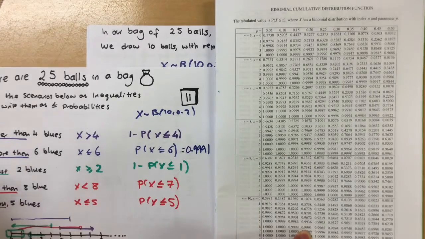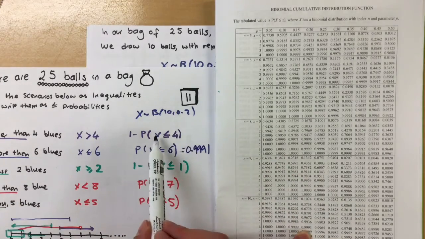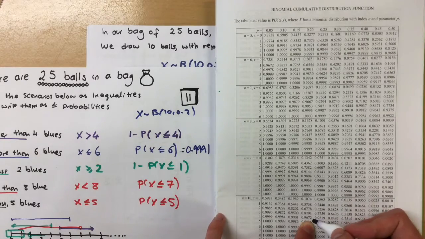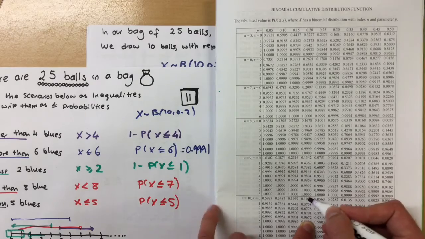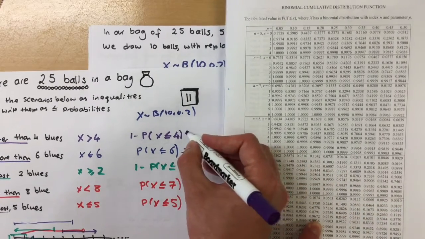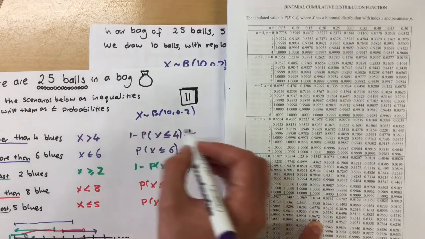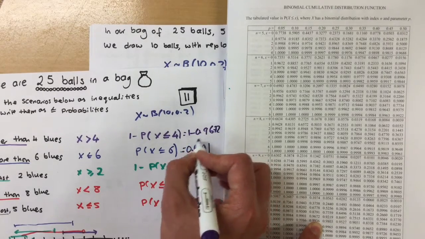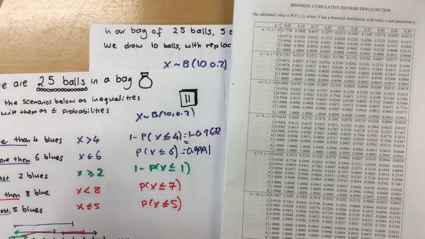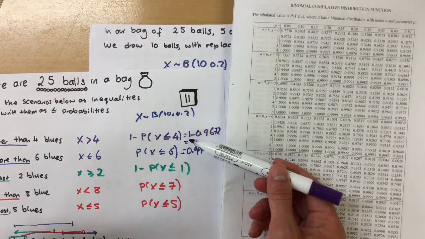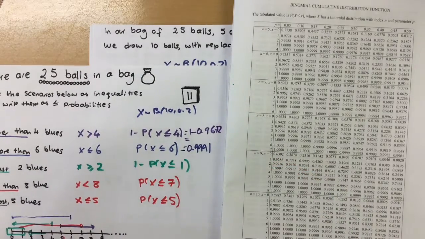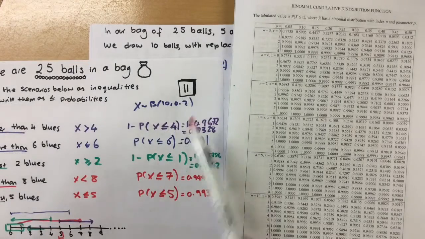Okay, the top one, 1 minus probability x is less than or equal to 4. So this is the chance of getting a 4, a 3, a 2, a 1, or a 0. And that is going to be 1 minus 0.9672. And what we need to do now is quickly finish this off and find out, using your table, these three values there. Okay, there are your answers. You can pause it and mark it.